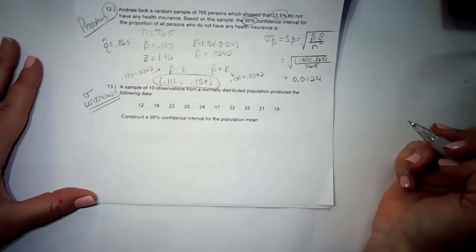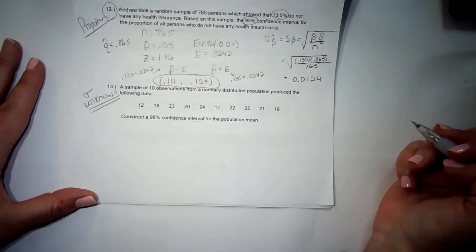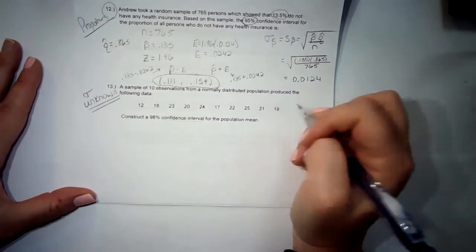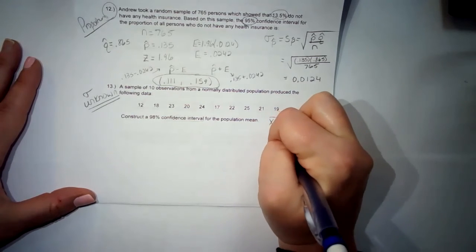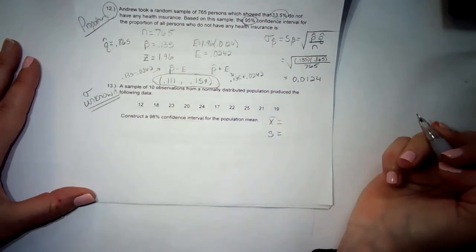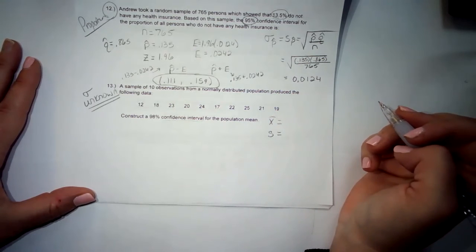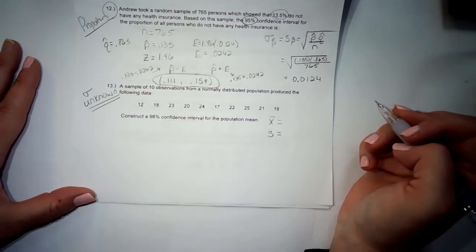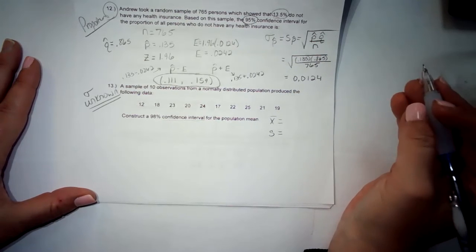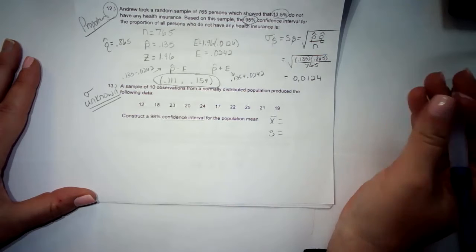You're going to want to use a list. You're going to go stat edit and put these in a list because there are two things you're going to have. You're going to have X bar and you're going to have S. Now your calculator is going to call it S of X, but it's lying. But those are the two things that you're going to need. So remember, stat edit and put all of these in a list.